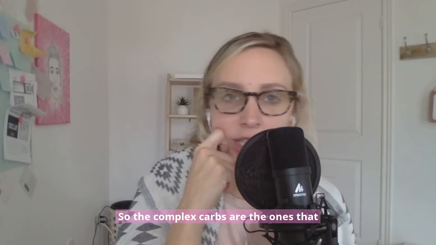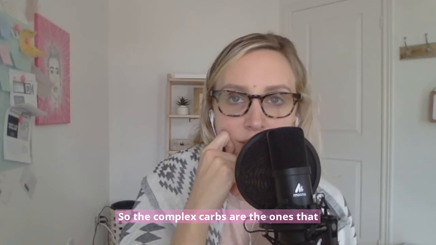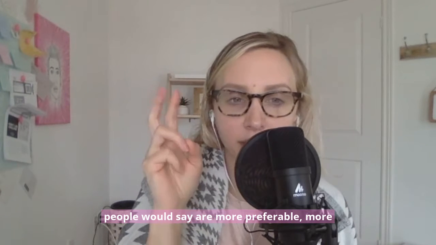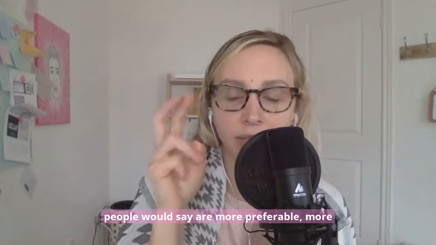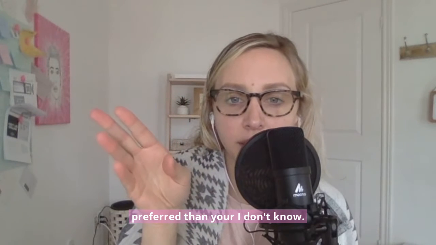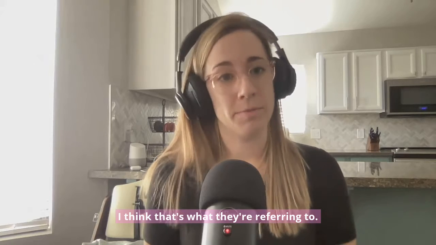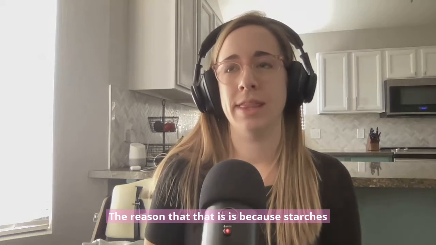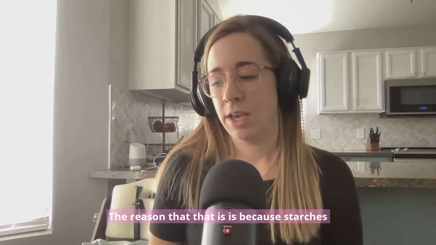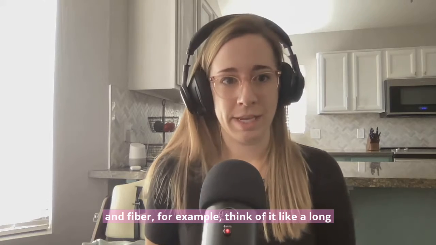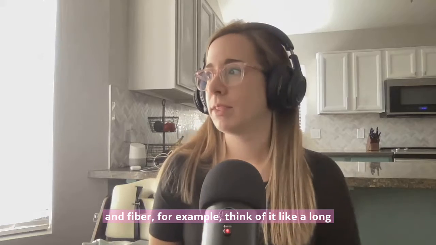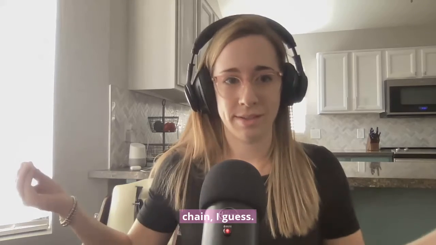So the complex carbs are the ones that people would say are more preferred than your, I don't know, what are they called? Short chain? Simple sugars, yeah. So I think that's what they're referring to. The reason is that starches and fiber, for example, are like a long chain, I guess.